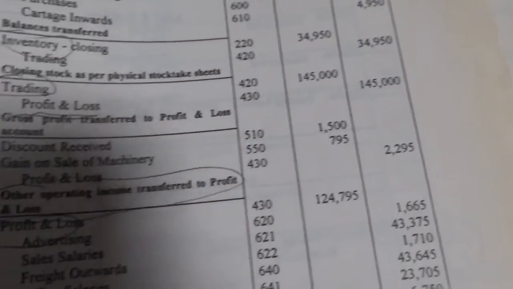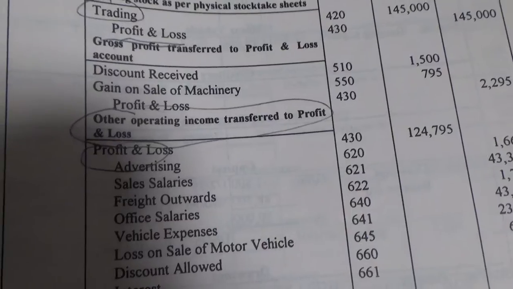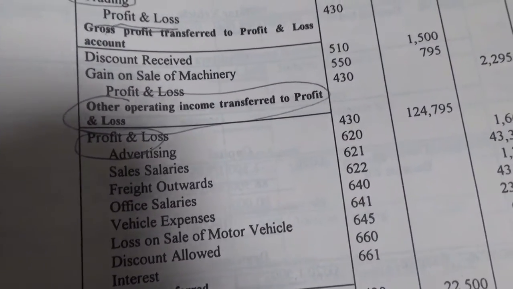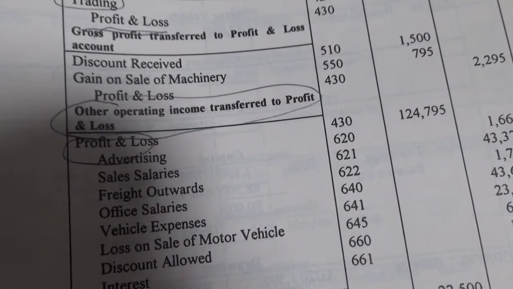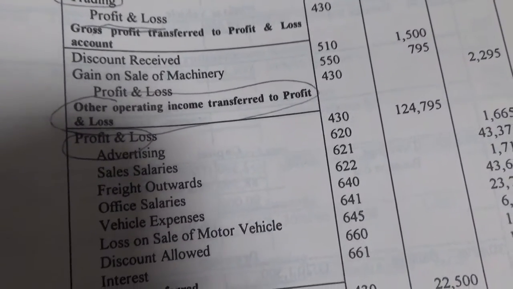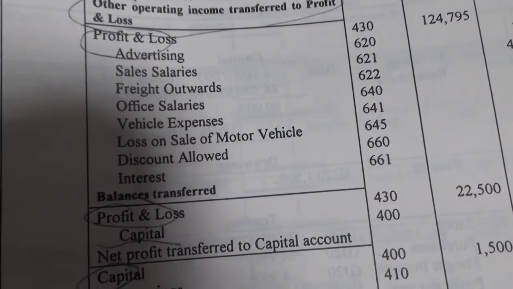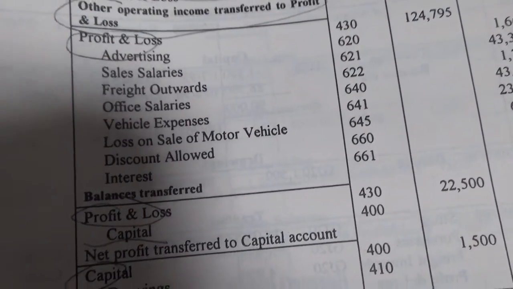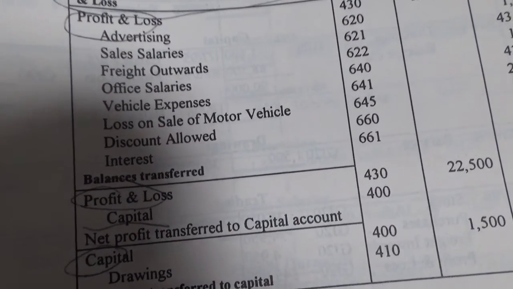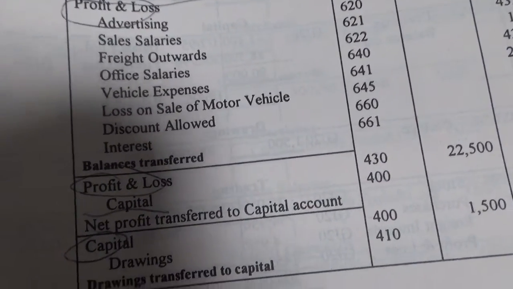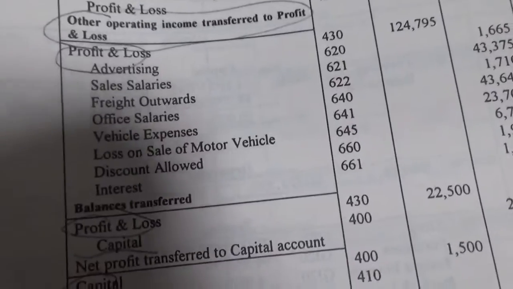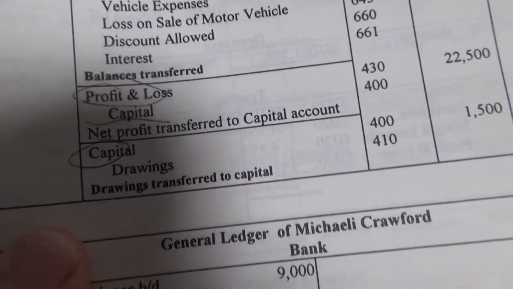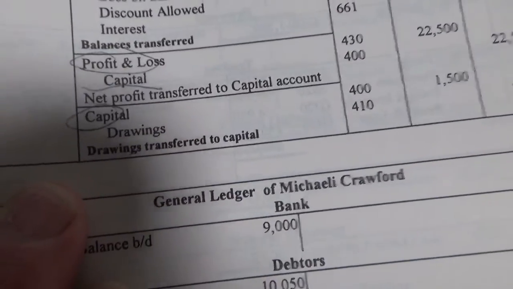transferred to the profit and loss account, and abnormal type items and discount received are transferred to the profit and loss as well. Also expenses below gross profit: debit profit and loss, and credit those expenses. Expenses are normally a debit item, but in this case a credit item, and when profit and loss is transferred to capital, and closing off drawings we mentioned.